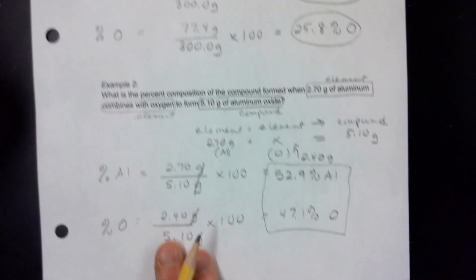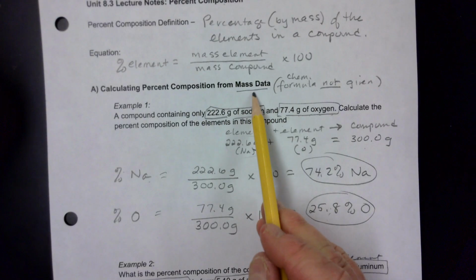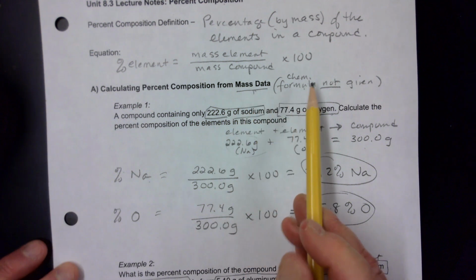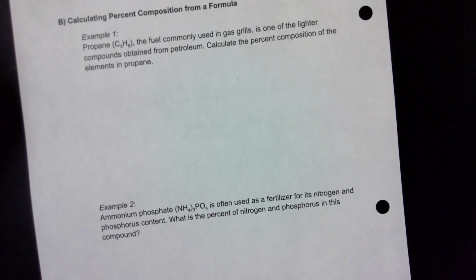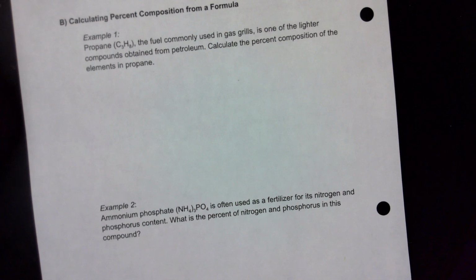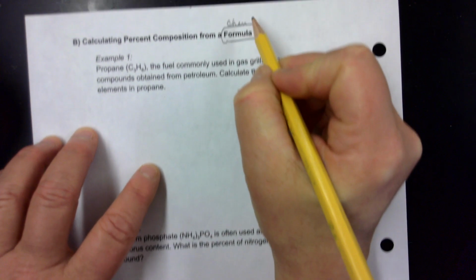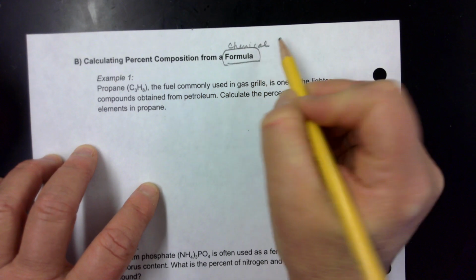So these two problems were when the mass of the elements and/or the compounds have been given to you and the chemical formula has not been given to you. So let's take a look at other types of problems that you're going to see, where the chemical formula is given.